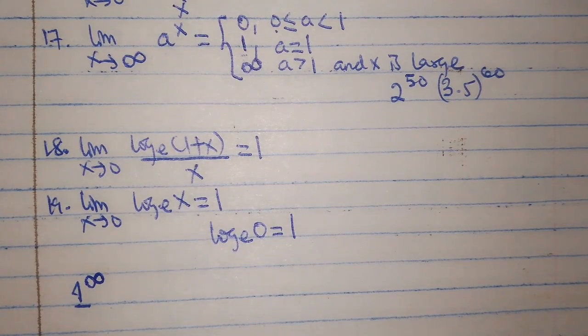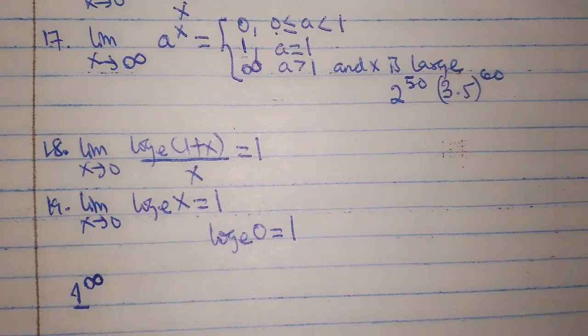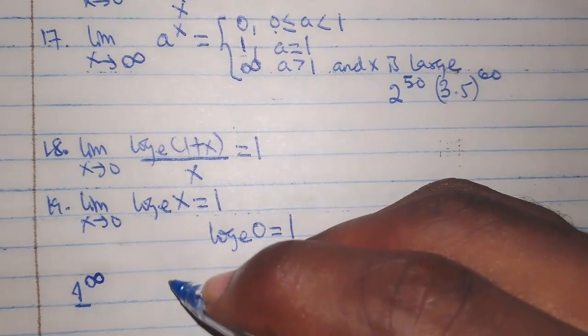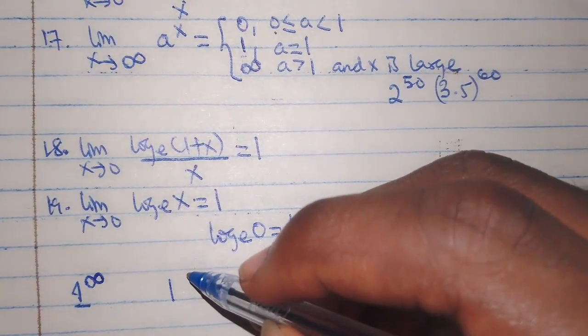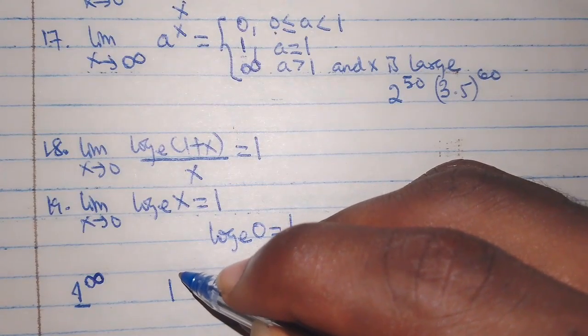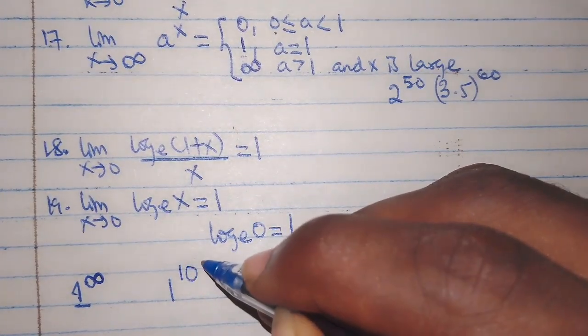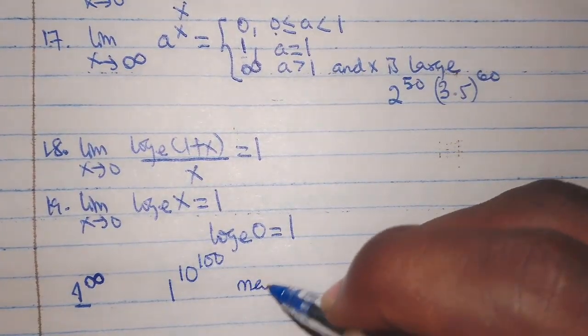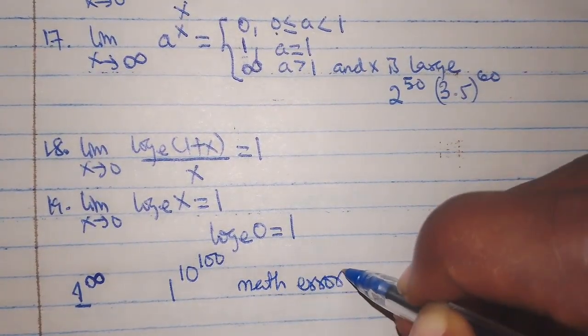Now remember, 1 to the power of infinity is basically 1, because 1 to every number is 1. 1 to 50,000 is 1. 1 to 60,000 is 1. 1 to a million is still 1. Now you can take your calculator and check. If you punch 1 to an exponent of 10 to the power of 100, we are going to get a math error.